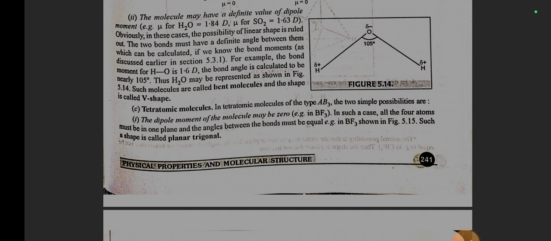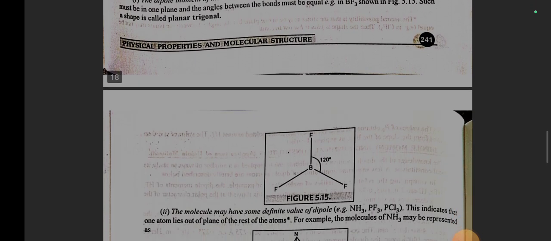C. Tetraatomic molecules. In tetraatomic molecules of the type AB3, the two simple possibilities are: Number 1. The dipole moment of the molecule may be 0. In such a case, all the 4 atoms must be in one plane and the angles between the bonds must be equal. Example, BF3. Such a shape is called planar trigonal.